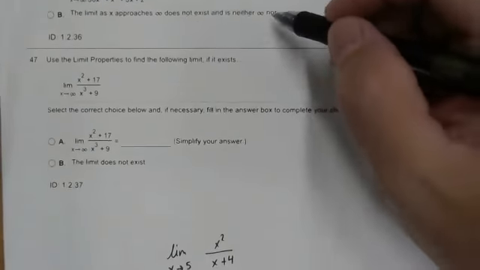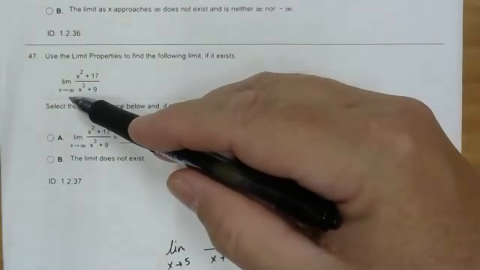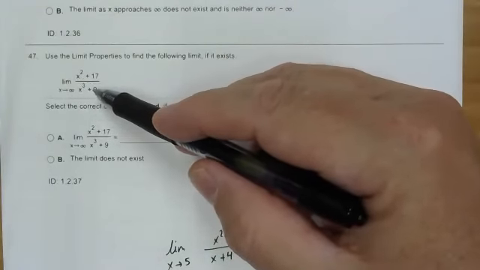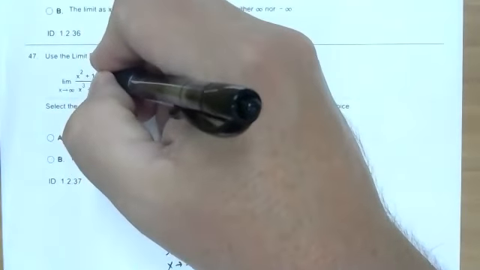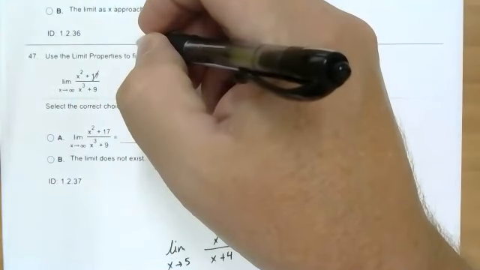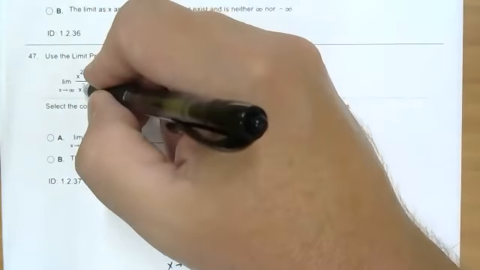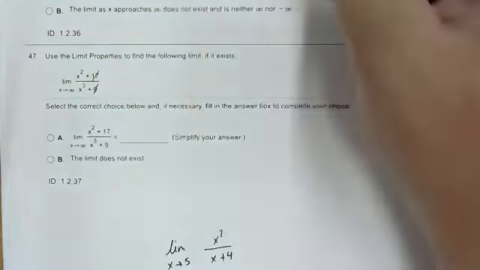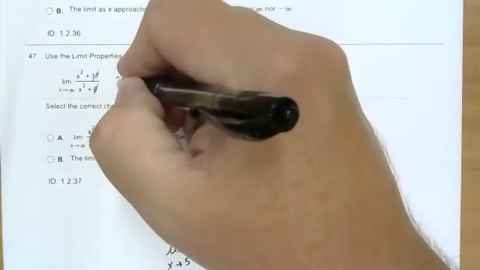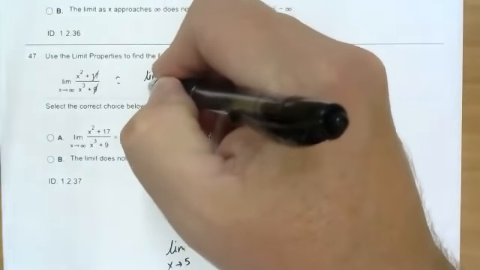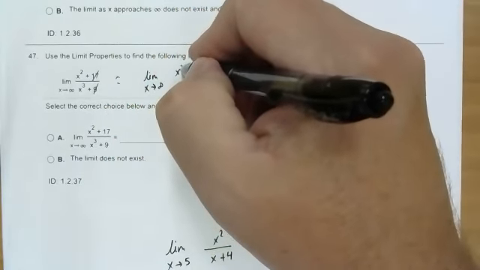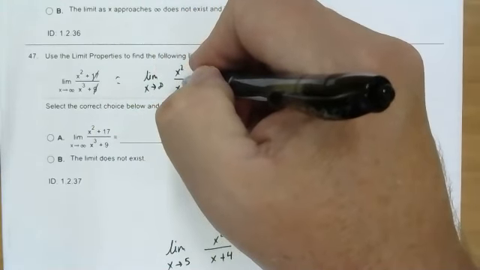Here's another one. We use the same method. The limit as x approaches infinity of x squared plus 17 over x cubed plus 9. In this case, the leading term on the top is x squared, so the 17 I ignore or cross out. In the bottom, the leading term is x cubed, so I eliminate the 9. So I'm left with the limit as x approaches infinity of x squared over x cubed.